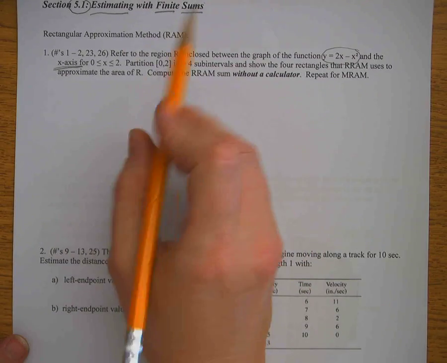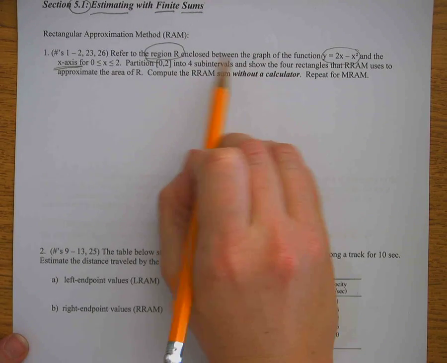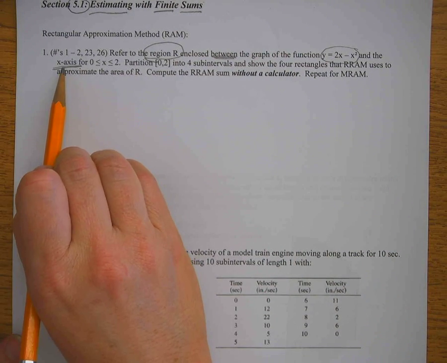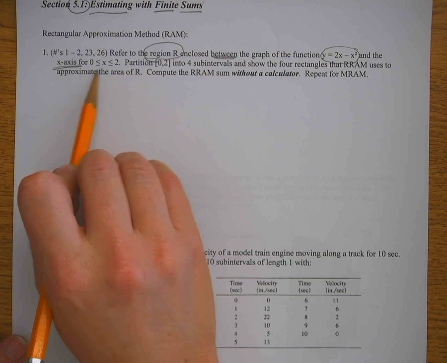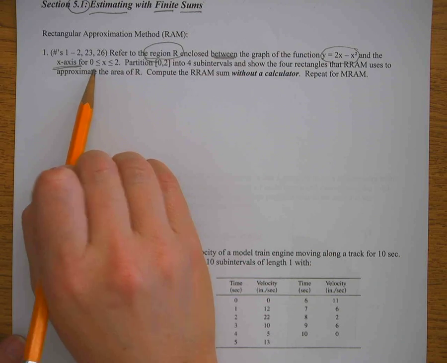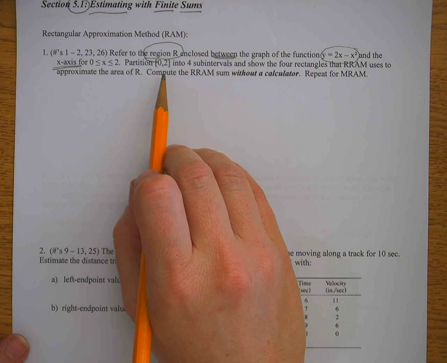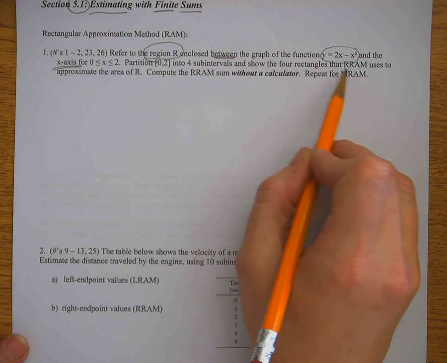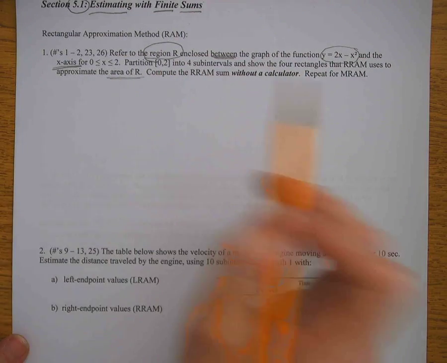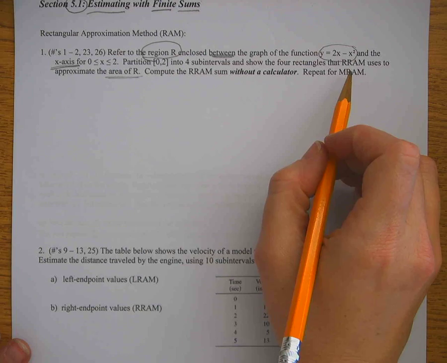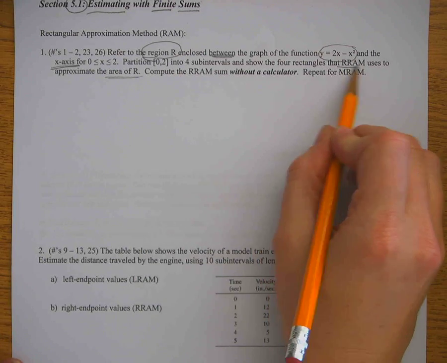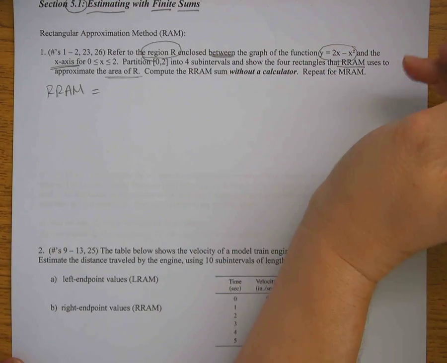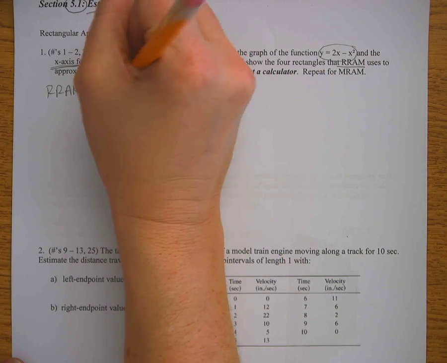We're being asked to refer to the region R enclosed between the graph of this curve and the x-axis, but not for all x values, which is nice, just between the x values of 0 and 2. It wants us to partition that interval into 4 subintervals, and then show the 4 rectangles that RRAM uses to approximate the area of that region. You're probably wondering what this is all talking about. Well, RRAM stands for Right Rectangular Approximation Method.